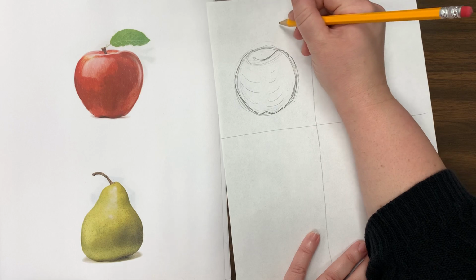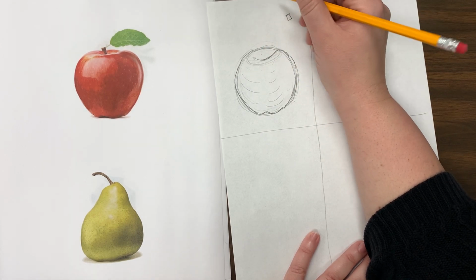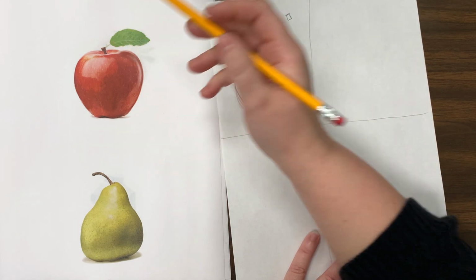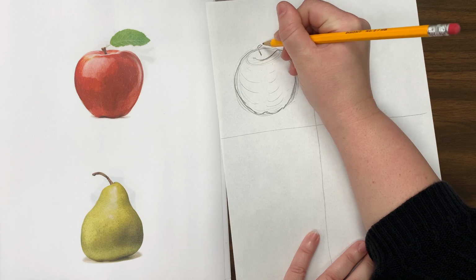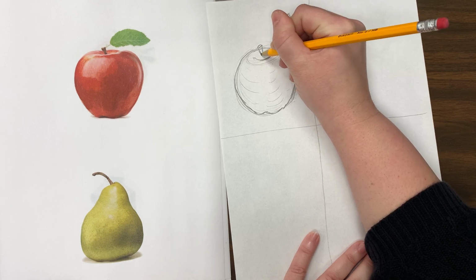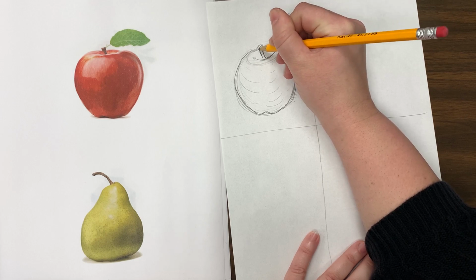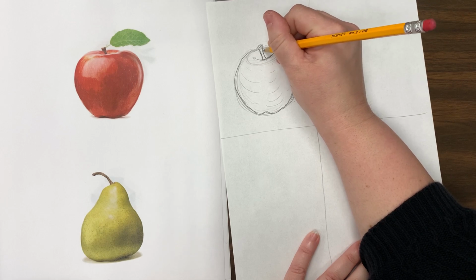The stem before, I was probably just thinking of drawing it like a square, but I can now see the little bit of the top of it, just like I do the top of the apple, so I'm drawing a cylinder. That is, proportion-wise, way off, so let's just ignore that, right?